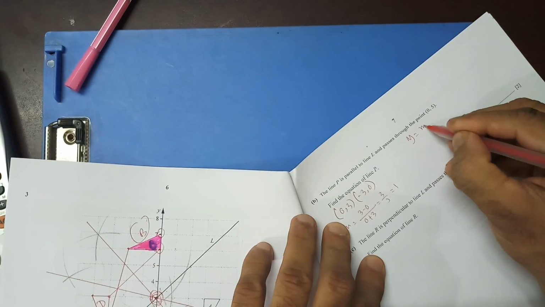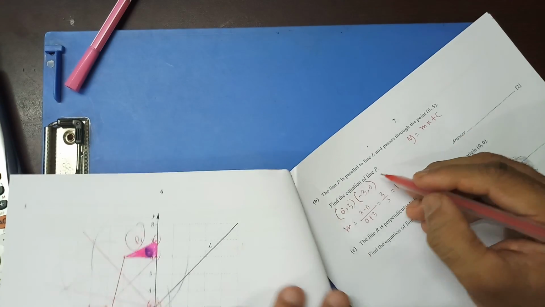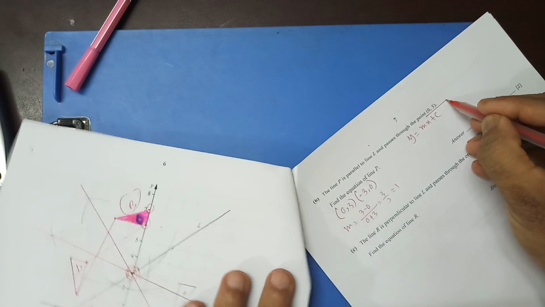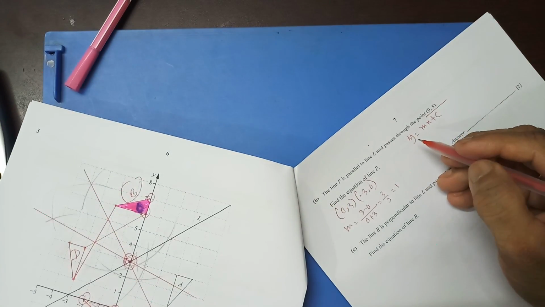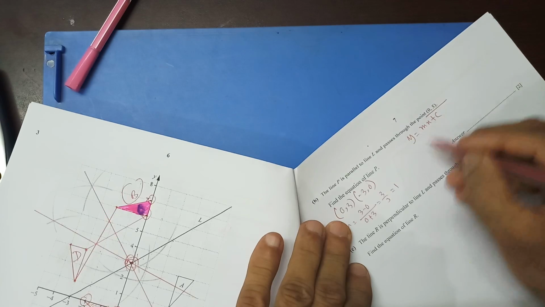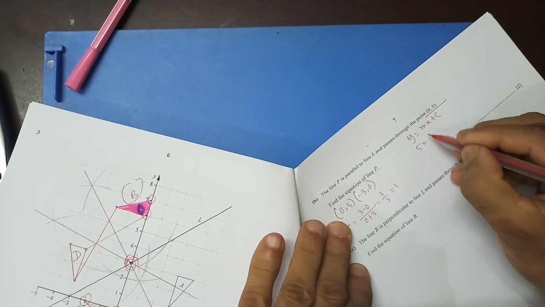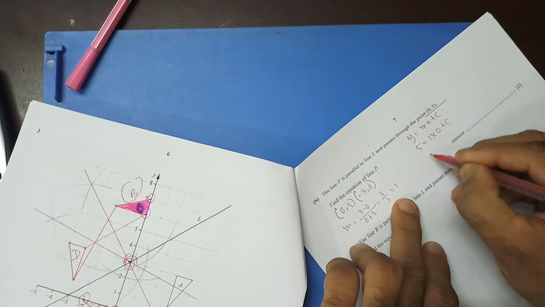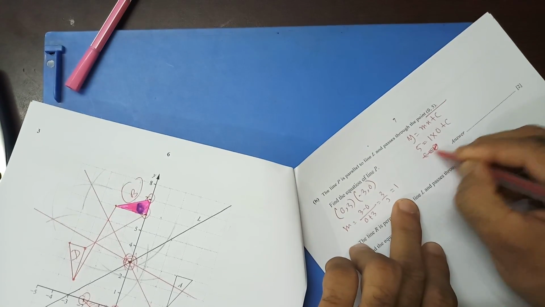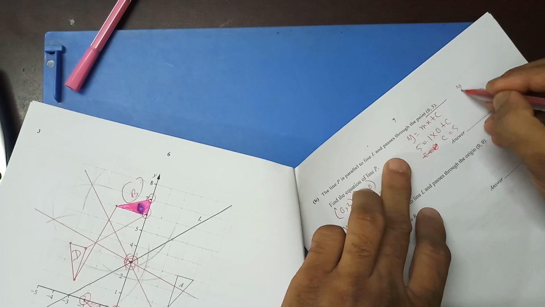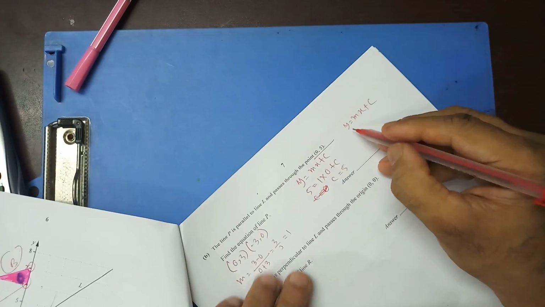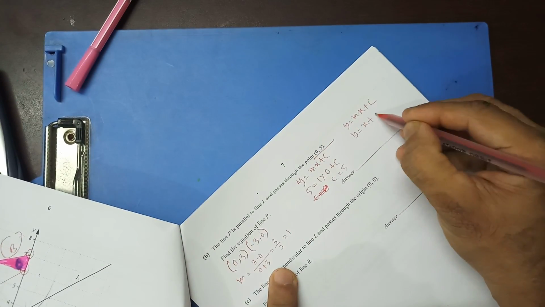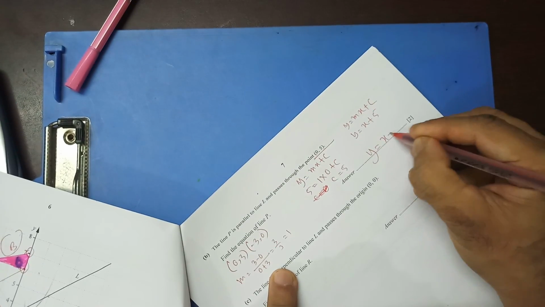So y equals mx plus c. Now y is going to be what? 0, because it's going through 0, 5. That's what it says, 0, 5. Going through 0, 5, so y is 5, and m is 1, and x is 0 plus c. Therefore c equals 5. So y equals mx plus c, where y is 5, m is 1, I don't need to write it down. So this is going to be y equals x plus 5.